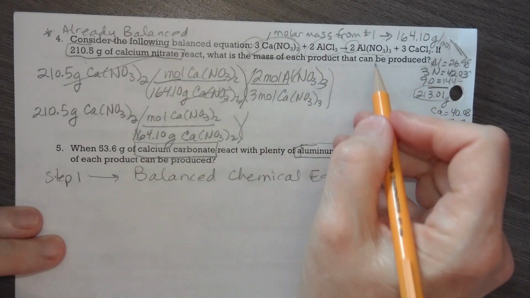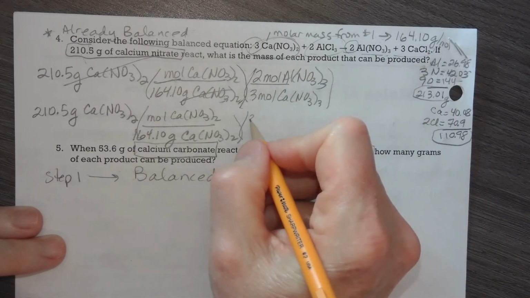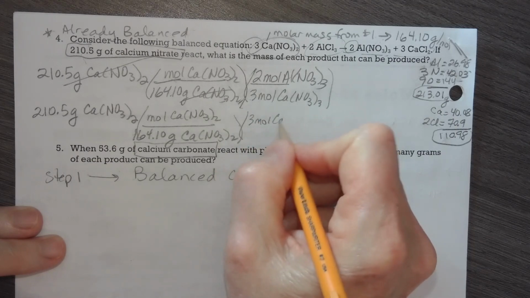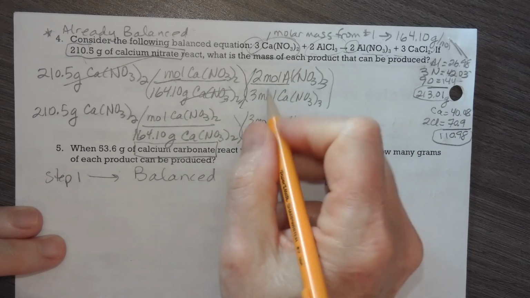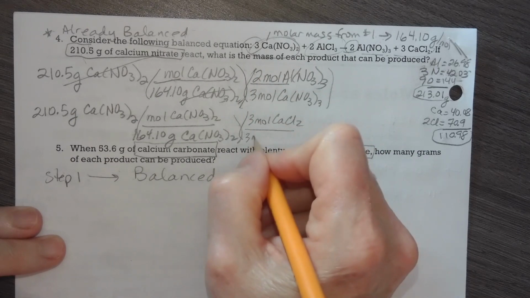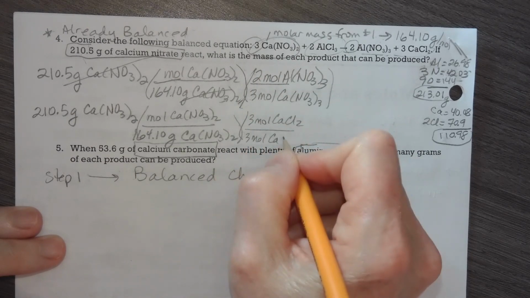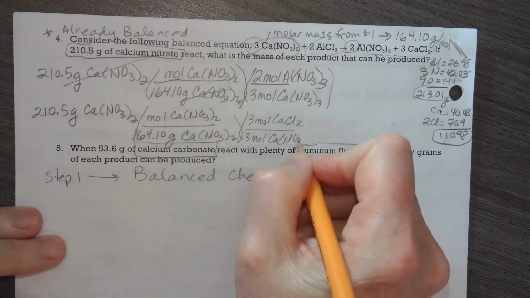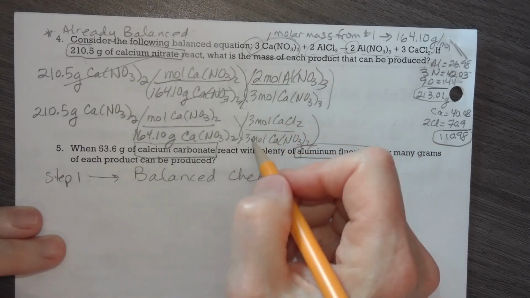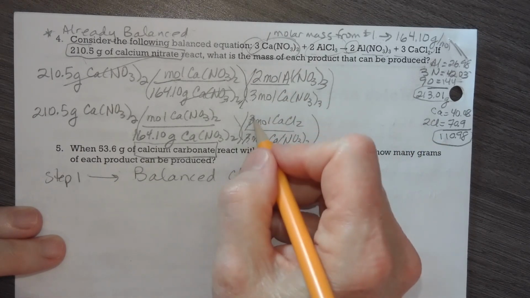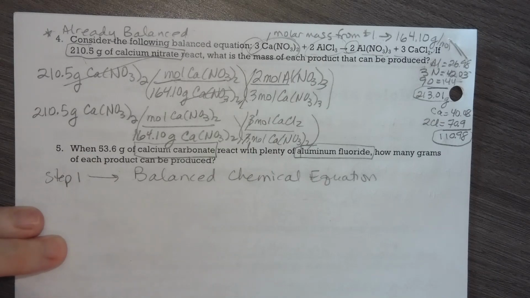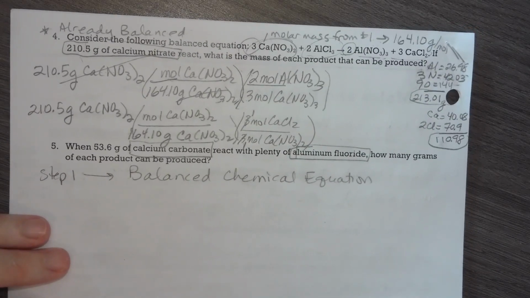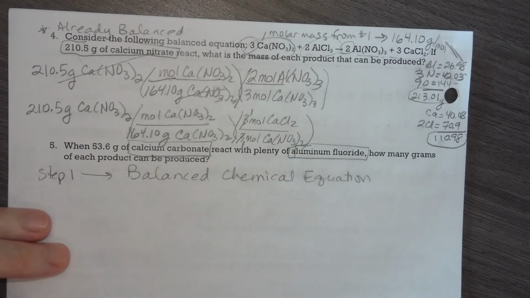And there are 3 moles of calcium chloride for every 3 moles of calcium nitrate. Now, because this is a 3-to-3, we can actually just say 1-to-1. All right, but you still have to show that step. Now we need to multiply them by the molar mass of aluminum nitrate.